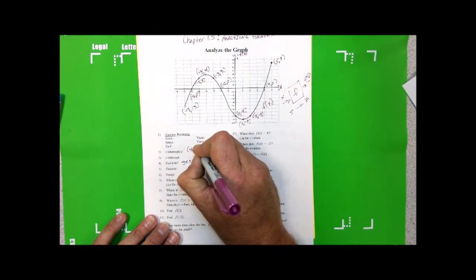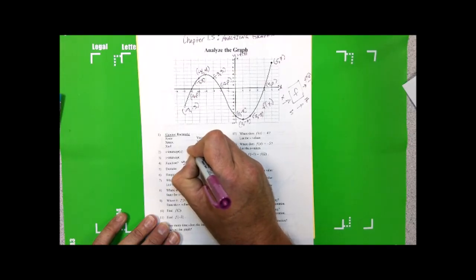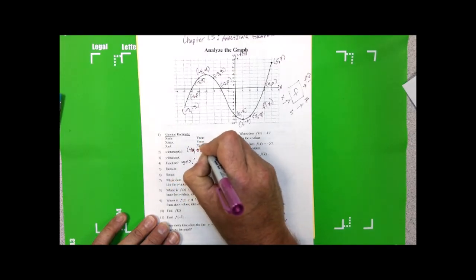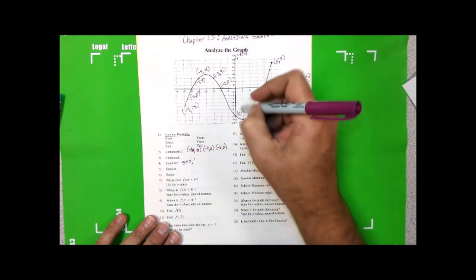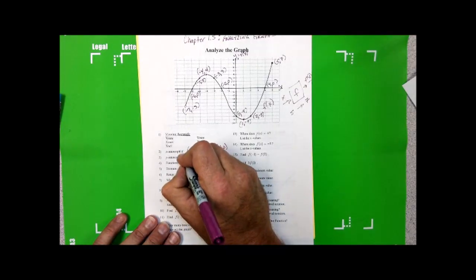Looks like at (4, 0). Let's do it this way. At (4, 0), at (-2, 0), and at (-6, 0). So there are three different x-intercepts. But notice that there's only one y-intercept. That point is at (0, -8).